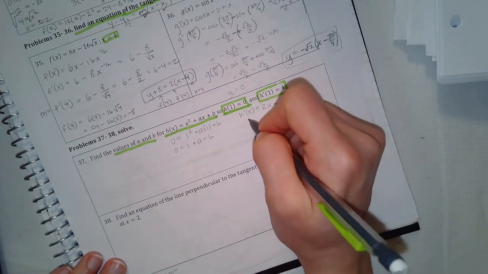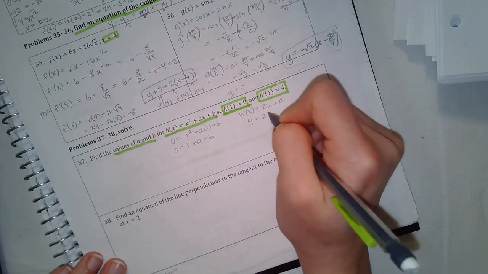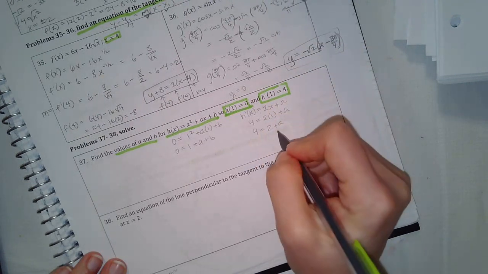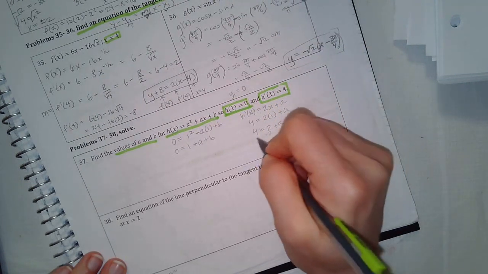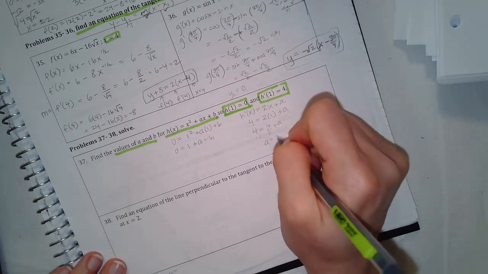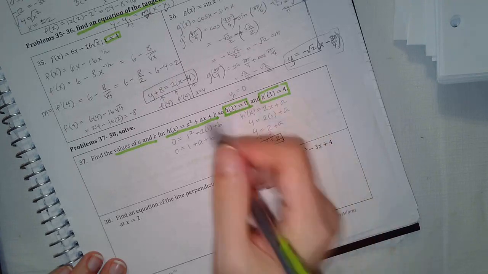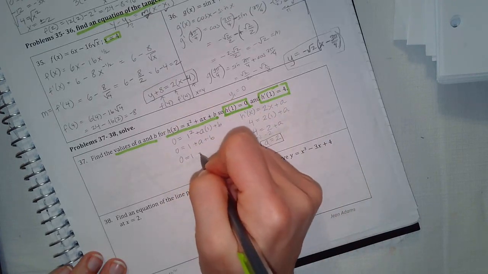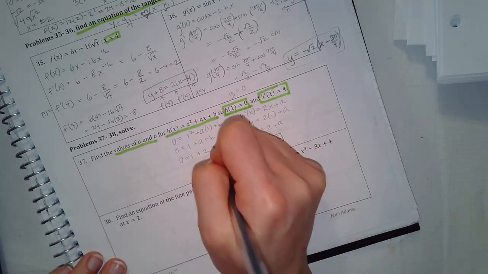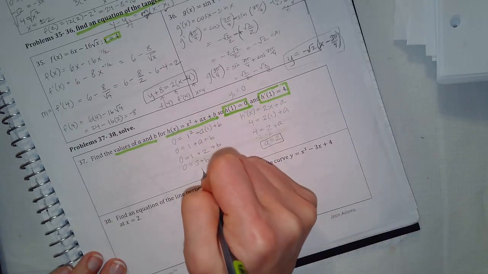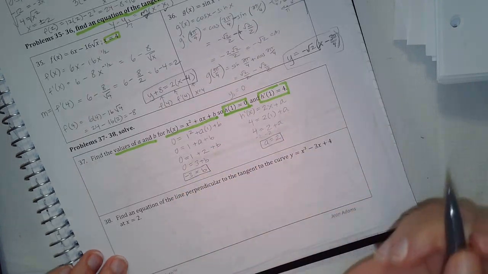And we know that h prime of x equals 4 when x equals 1. So 2 times 1 plus a. So 4 equals 2 plus a. Aha! Subtract 2 from both sides, a equals 2. So I know something to plug back in here. If a equals 2, I know 0 equals 1 plus 2 plus b. So 0 equals 3 plus b. That means b must have equaled negative 3. So I have my two constants.